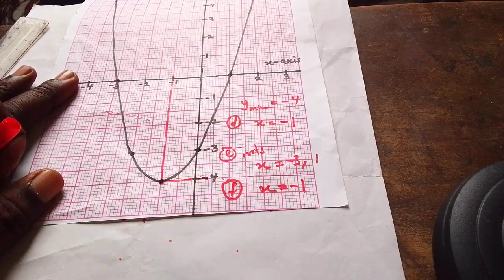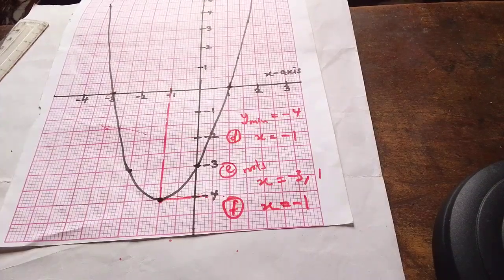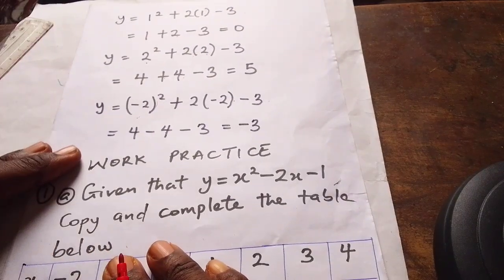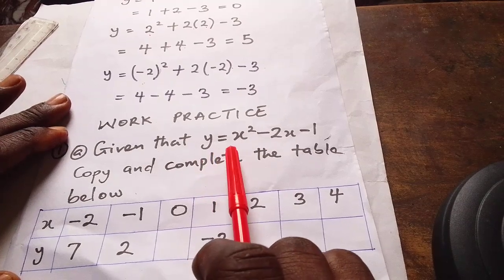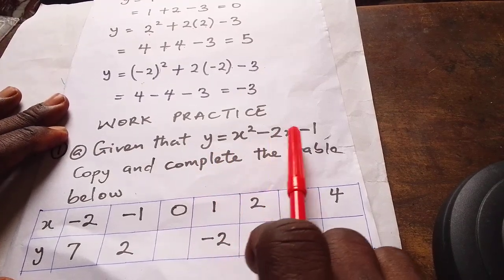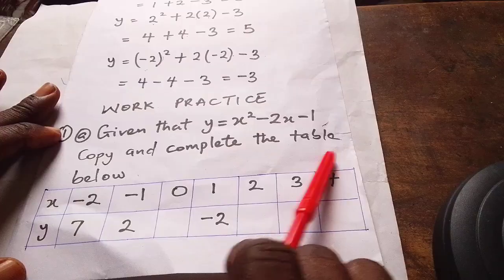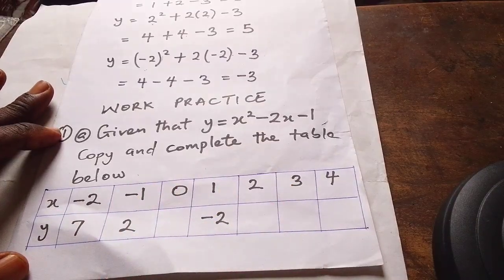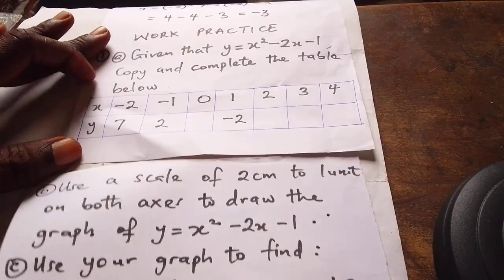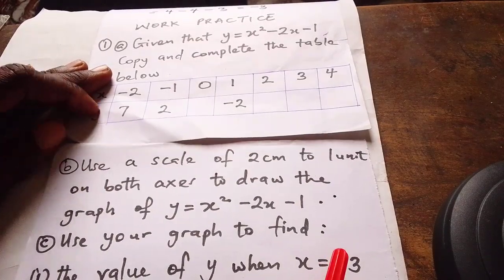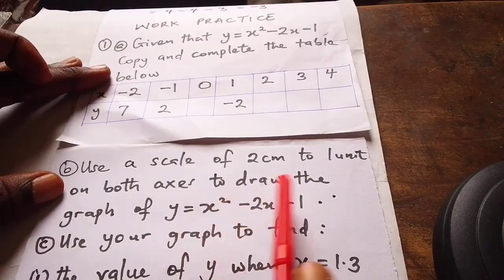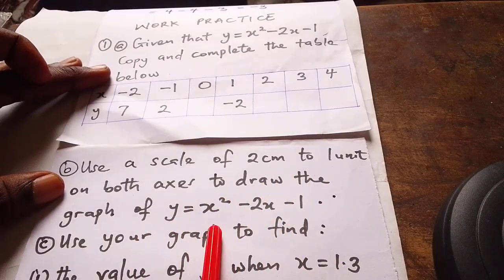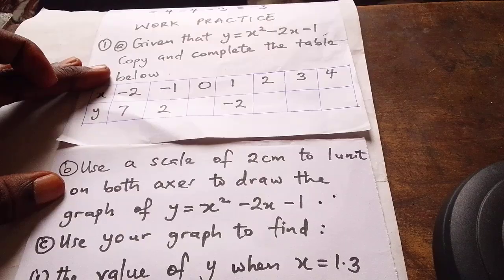For the work practice, you are having this. Number 1, given that y equals x squared minus 2x minus 1, copy and complete the table below. Then b, use a scale of 2 cm to 1 unit on both axes to draw the graph of y equals x squared minus 2x minus 1.